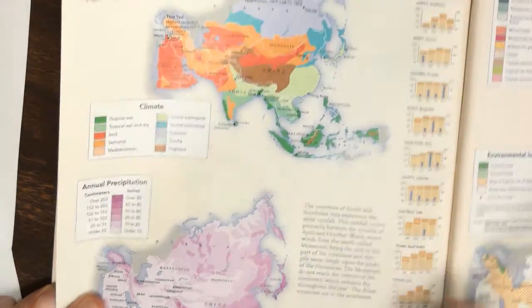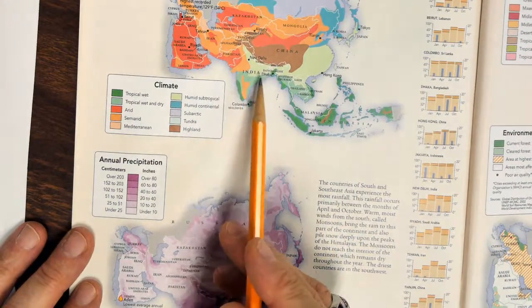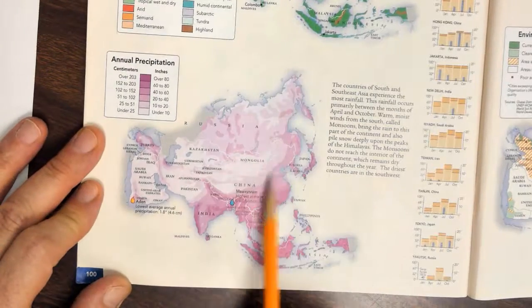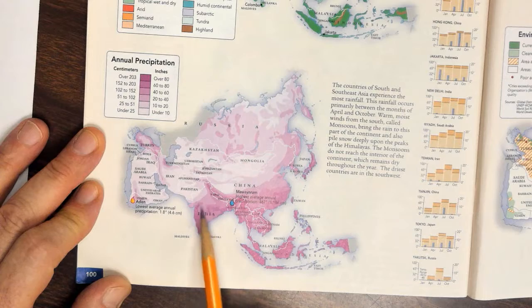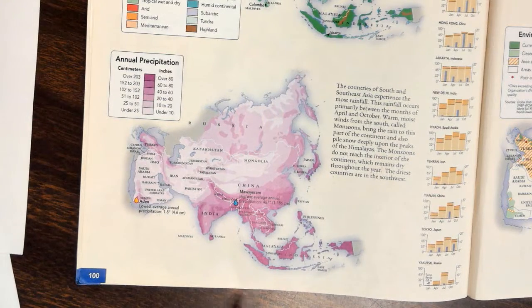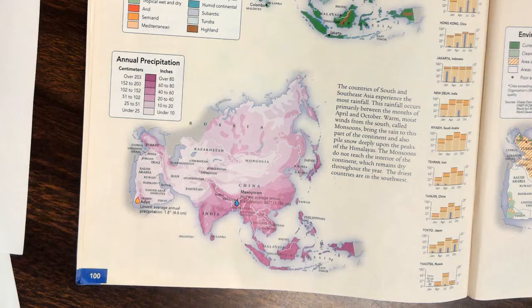So looking at the 2 maps, what can you infer about why more people live down here than live up here in Pakistan? Look at it very closely, and I want you to come to a conclusion about why so many people live in India and not Pakistan. I'll give you a few seconds to do that.